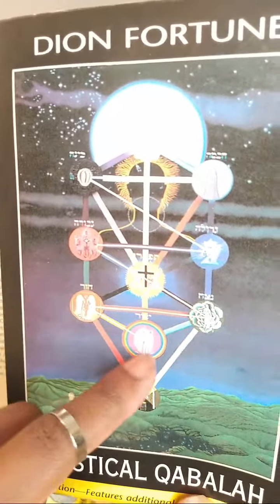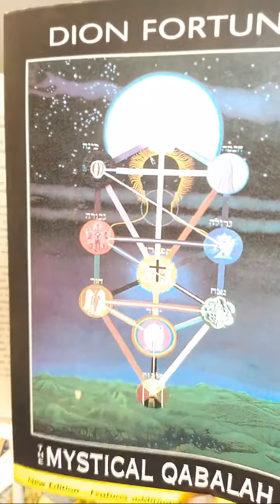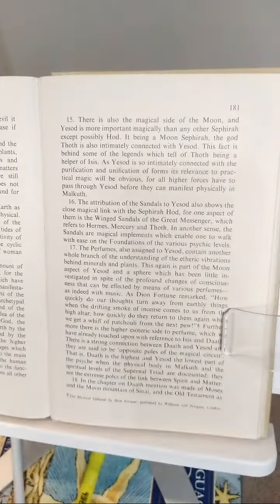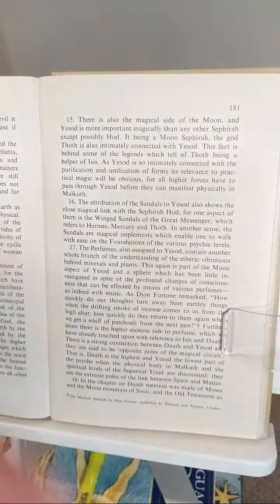But that process is pretty much finalized here in Yesod. So all the talk that he's saying here about Thoth and Tahuti and Hermes, just keep in mind that's also talking about the magician card.